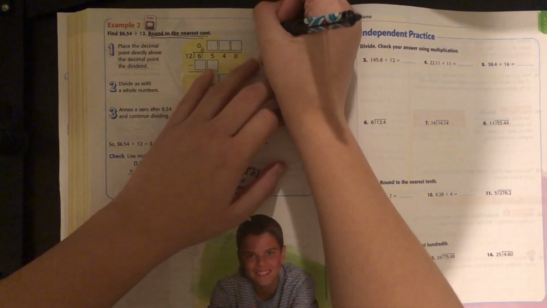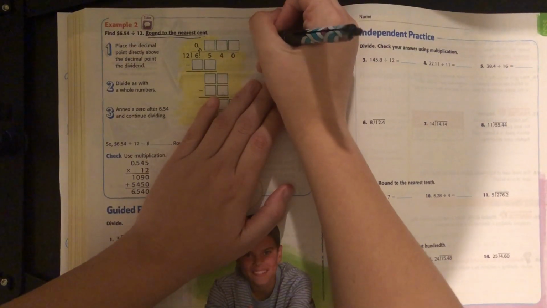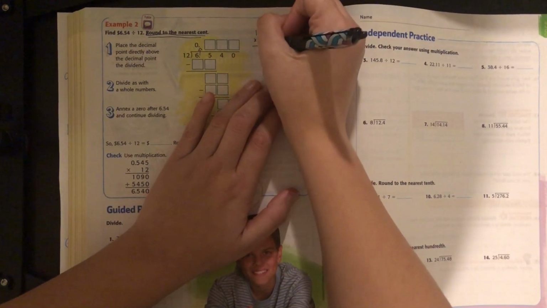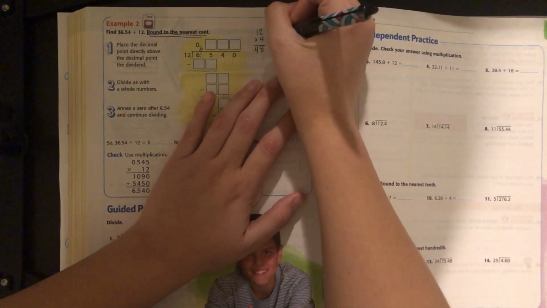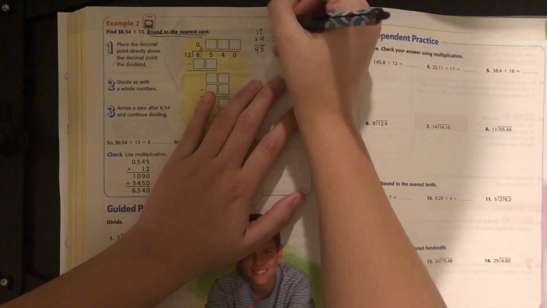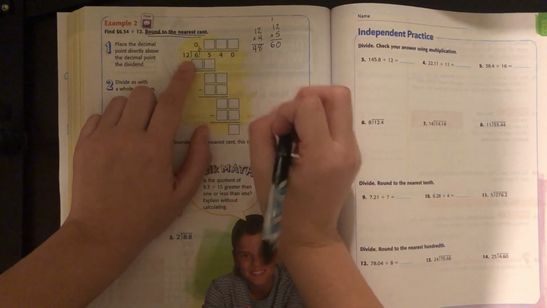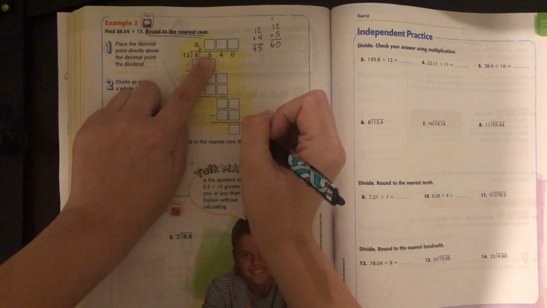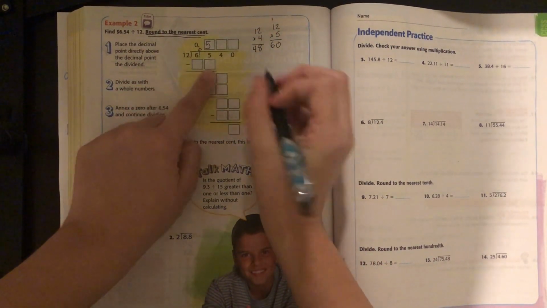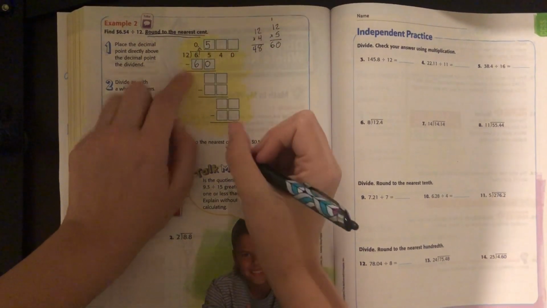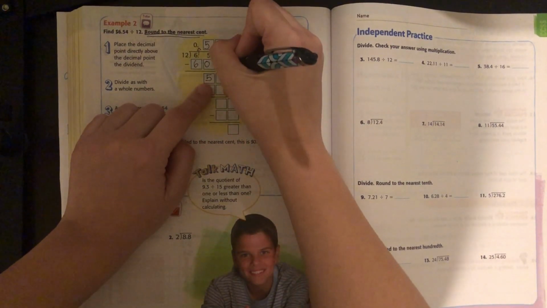If I don't know off the top of my head, I can do some guess and check off to the side. So let's try 12 times 4. Not quite. Let's try 12 times 5. That's a little bit closer. So that means that the most times that 12 can go into 65 without going over is 5 times. 5 times 12 is 60. Then we subtract: 65 minus 60 equals 5. And we bring down the 4.